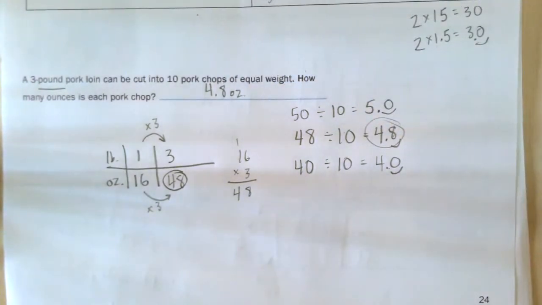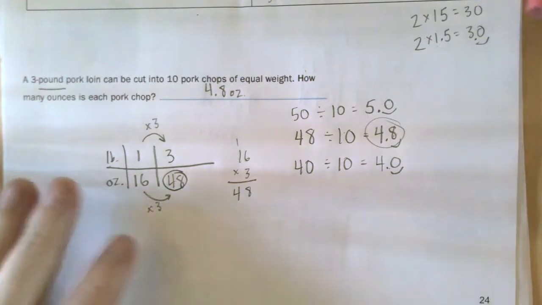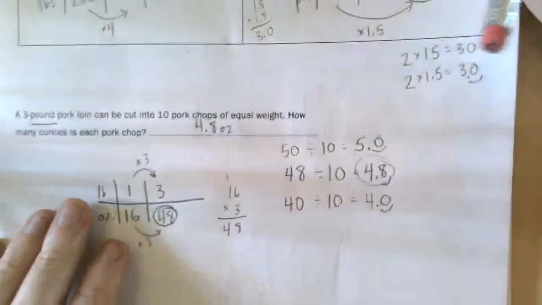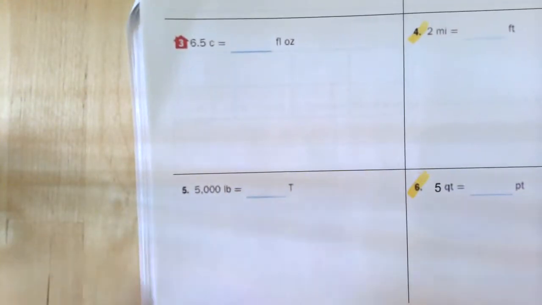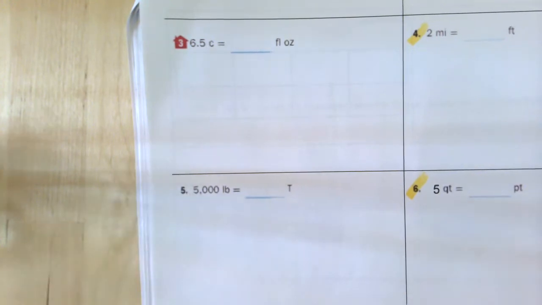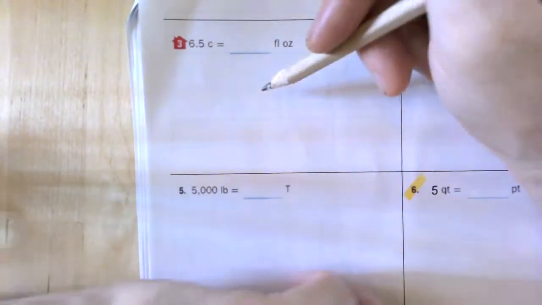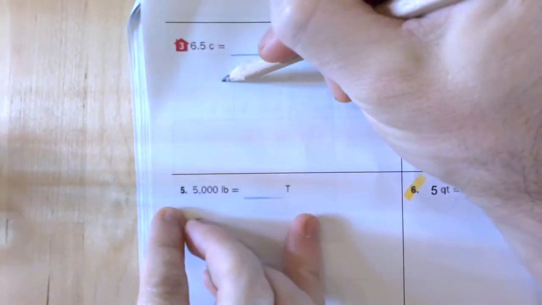Nice. All right, we're going to try 2 more together. Then you're going to try some on your own. Can't wait to do it. Okay, so we're going to try these 2, 3 and 5. All right, let's check 3.